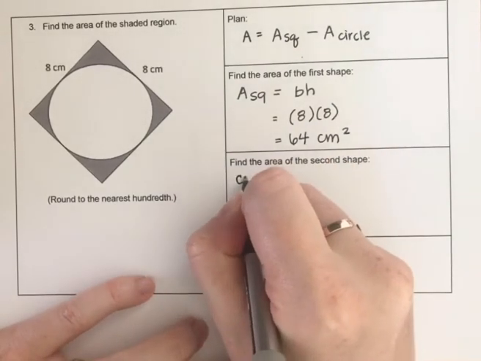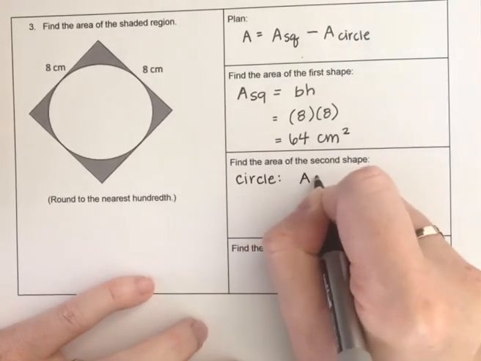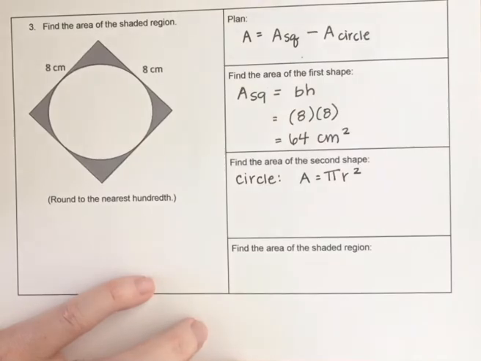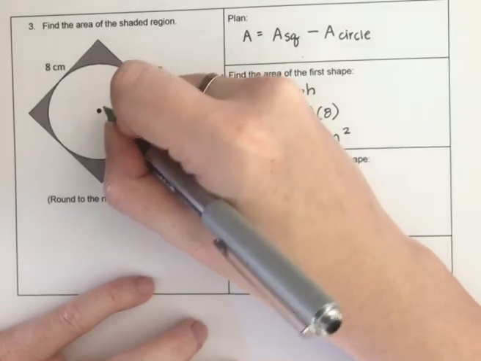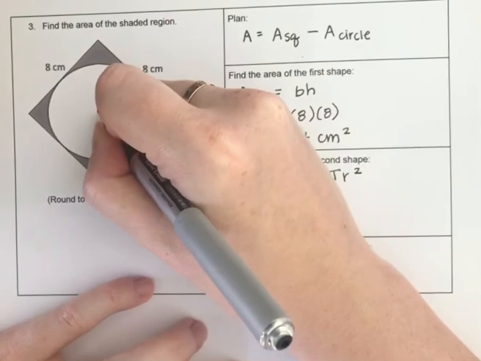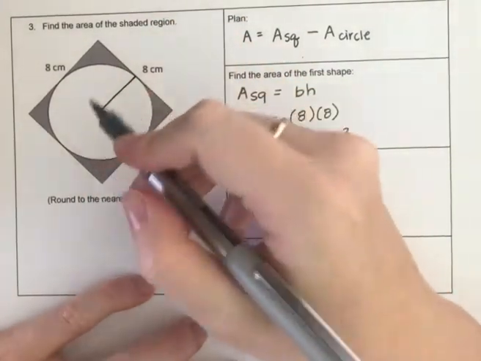Now for my circle, okay, the formula for the area of a circle is pi r squared, okay? We need the radius of this circle, okay? Remember, radius is the distance from the center to any point around the circle. Okay, so let's say I make this my radius, all right?